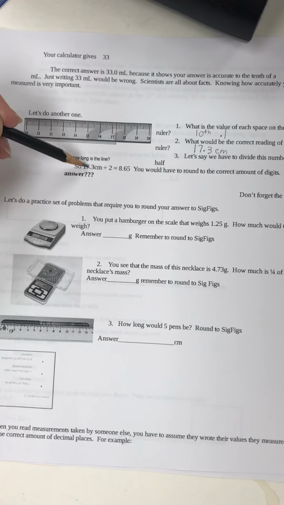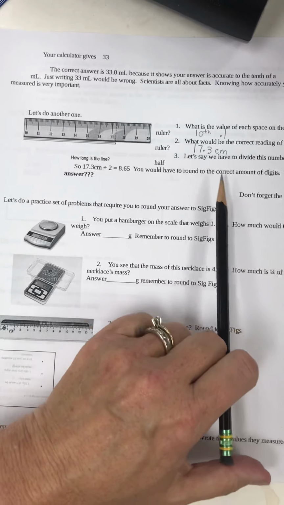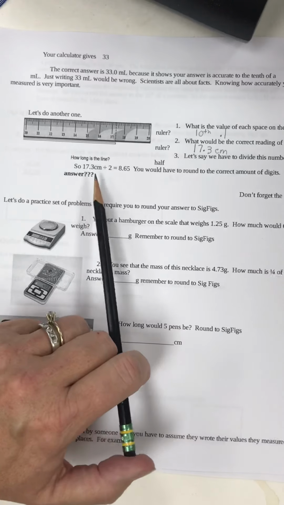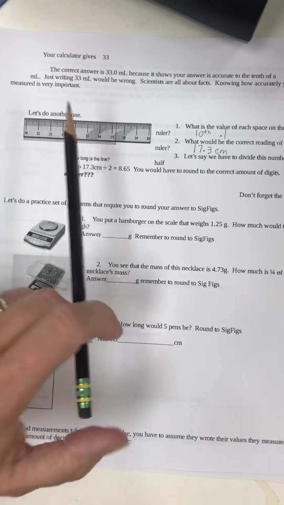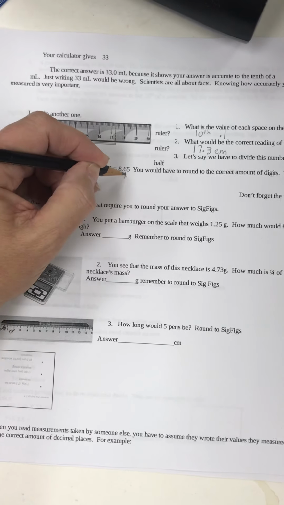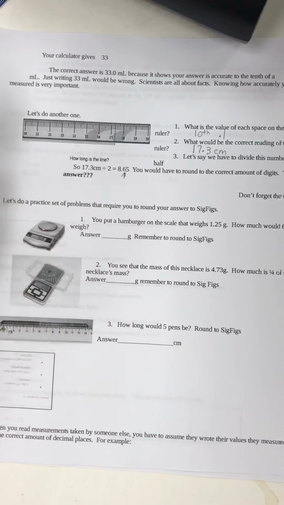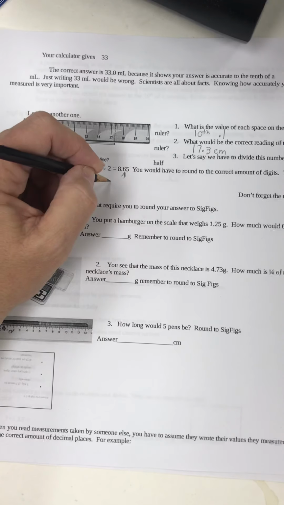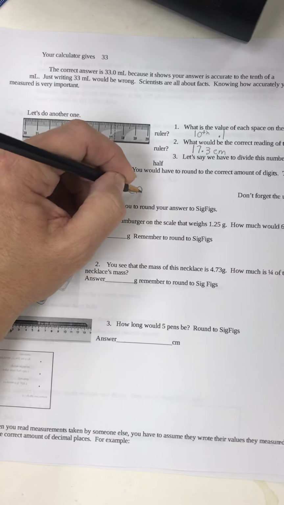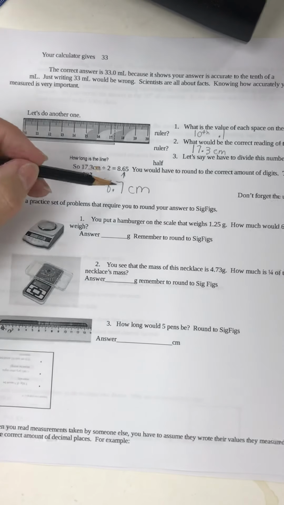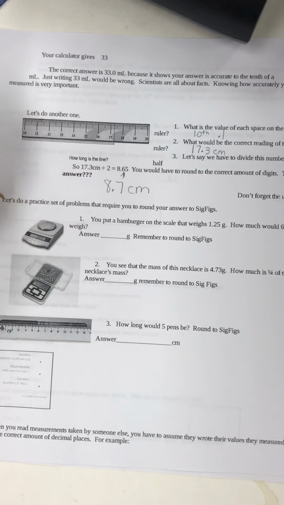Let's say you have to divide this number in half. So you take 17.3 centimeters divided by 2 and you get 8.65. You would have to round the number to the correct amount of digits. So let's think about the answer. If your answer is 8.65, but your ruler measures in the tenths, you need to round to the tenths place. Well, the 6 is in the tenths place. So you're going to round to that number. The 5 makes the 6 go up. So your actual answer would be 8.7 centimeters. Because, again, the ruler measures to the tenths, so you round to the tenths. And I'll show you a shortcut how to figure that out later.